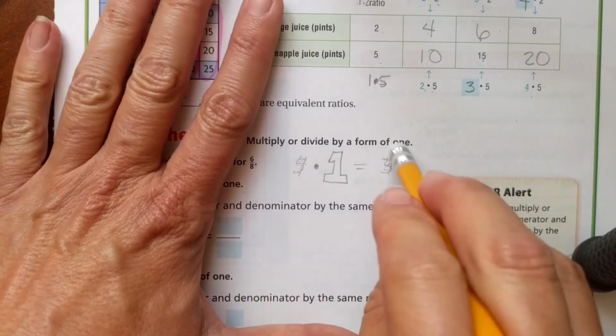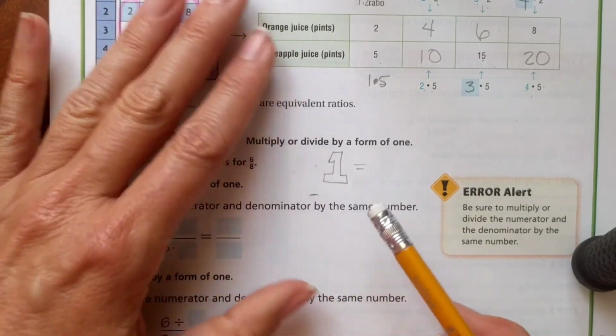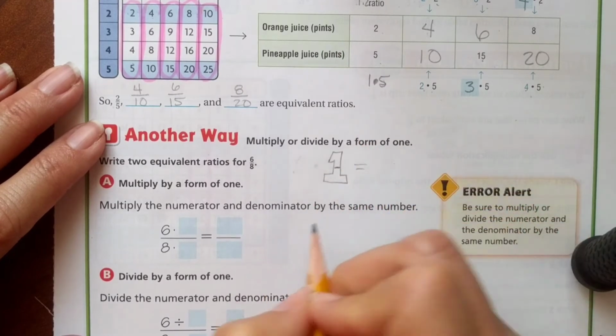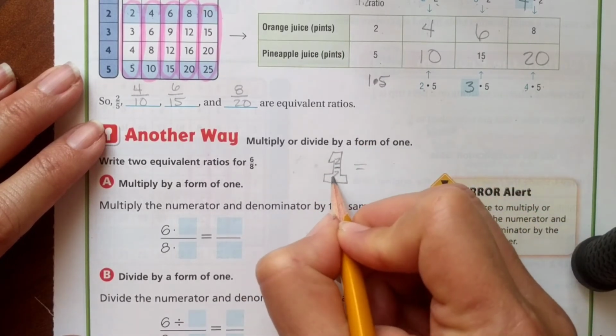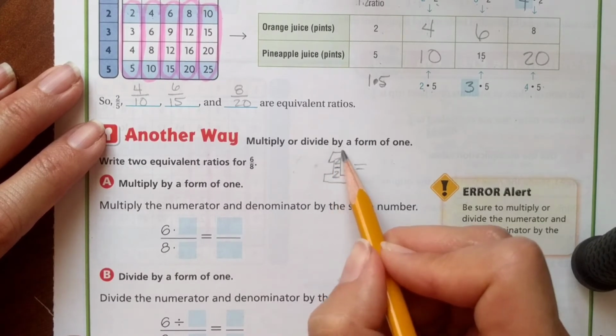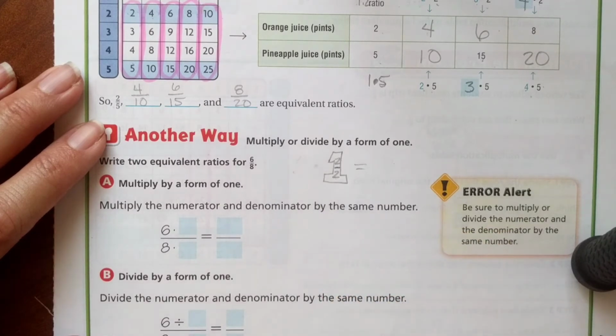It really doesn't change the outcome. So let's put in here 2 over 2. 2 divided by 2 is still 1, isn't it? So it really hasn't changed the outcome.